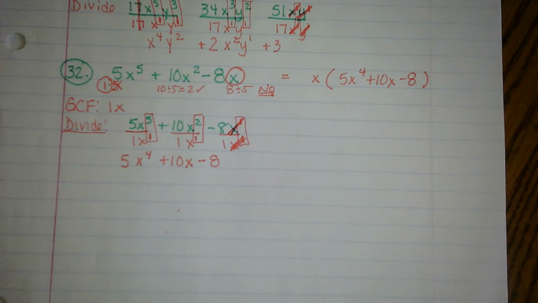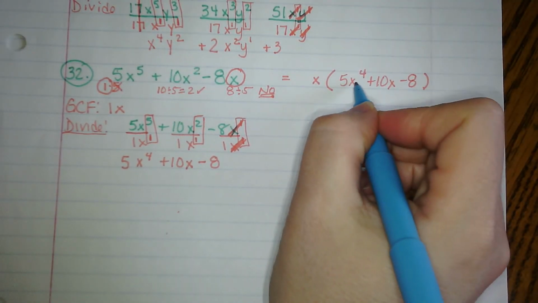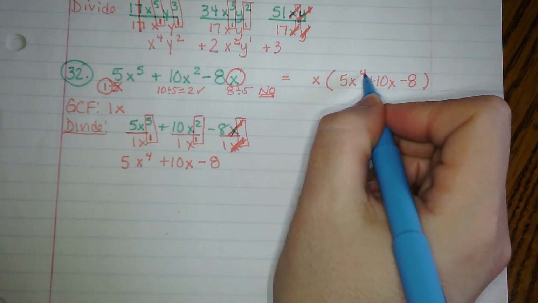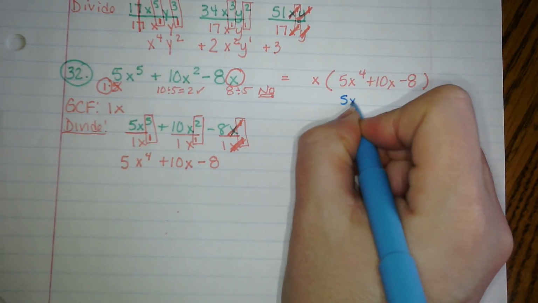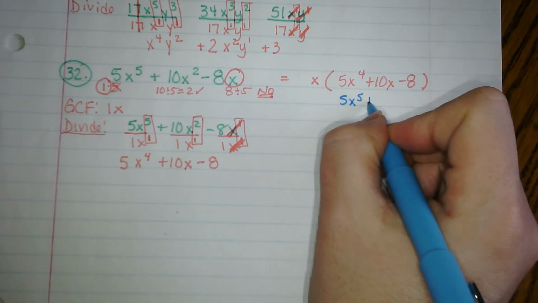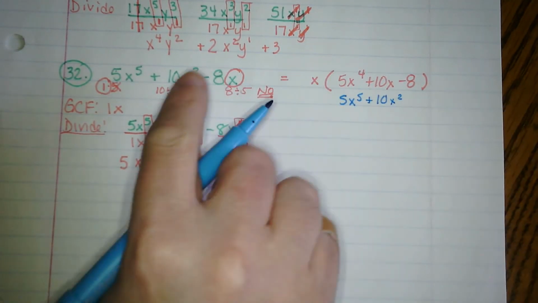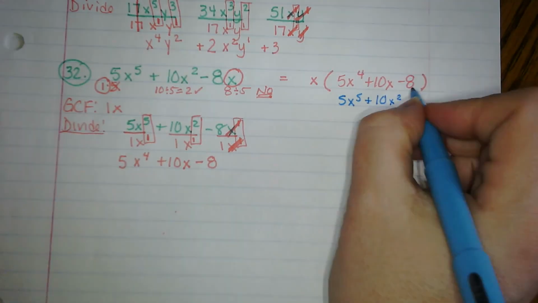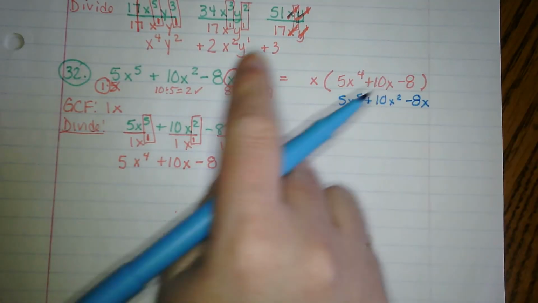Last step, just double checking by doing mental math. X times 5x to the 4th. Remember, we're adding our exponents. That should give us 5x to the 5th, and it does. 10x times x is 10x squared, and it does. Negative 8 times x is negative 8x, and it does.